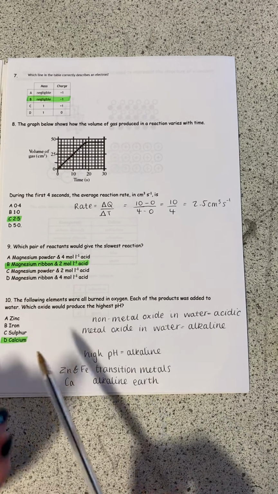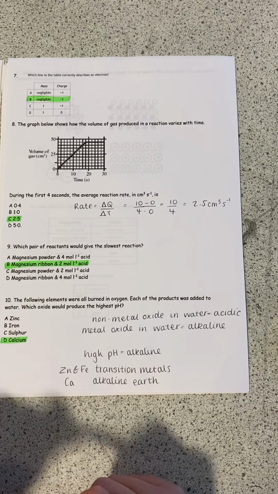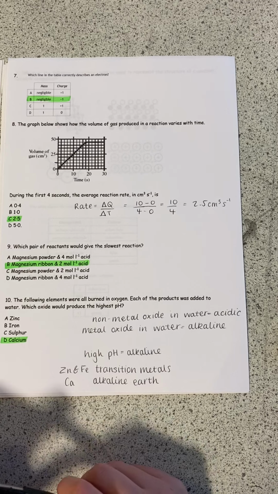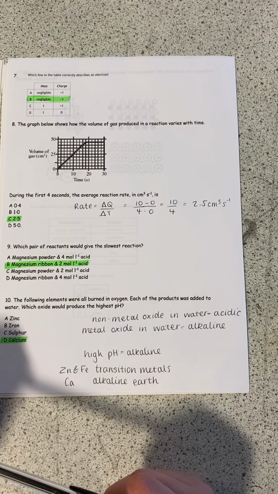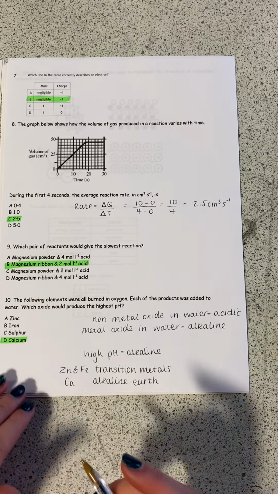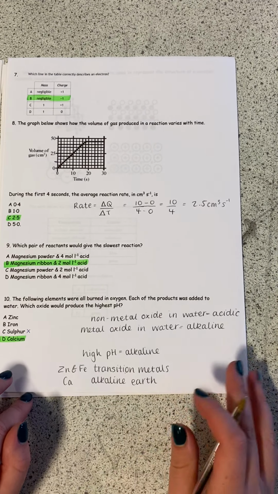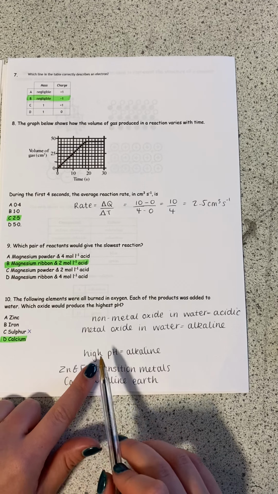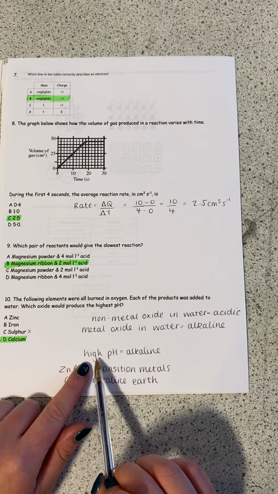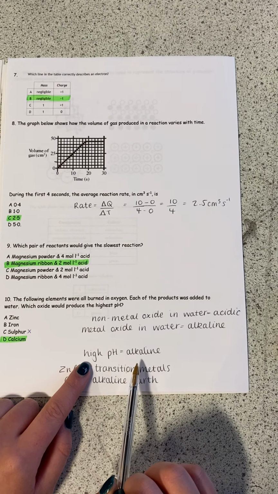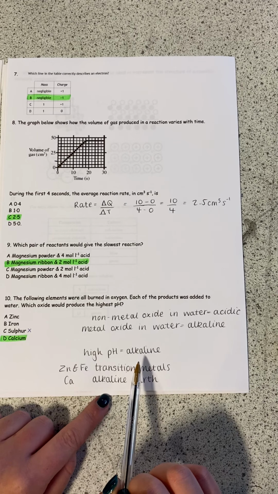We know that non-metal oxides, when they dissolve in water, produce an acidic solution. And we know that metal oxides, when they dissolve in water, produce an alkaline solution. So from that, we could take out C, because sulfur is a non-metal. We need to remember that if it's producing the highest pH, it's going to be the most alkaline.